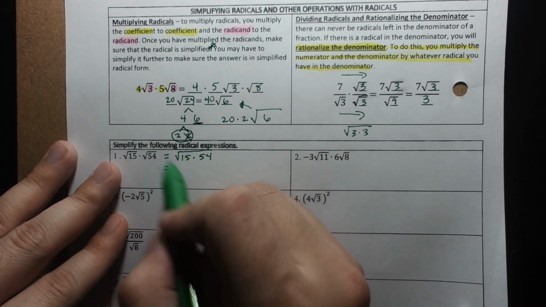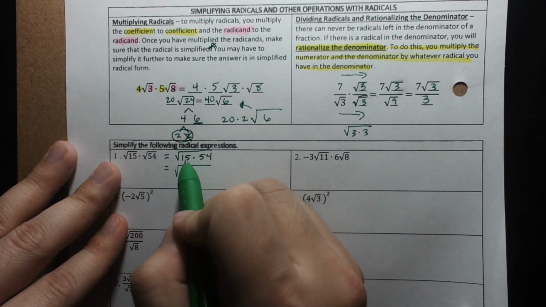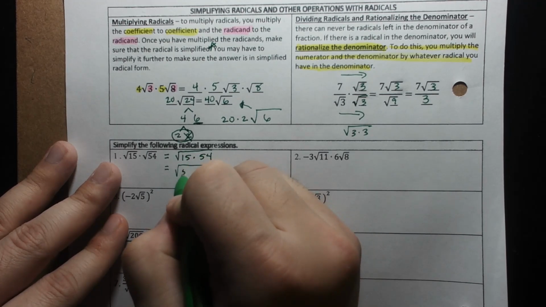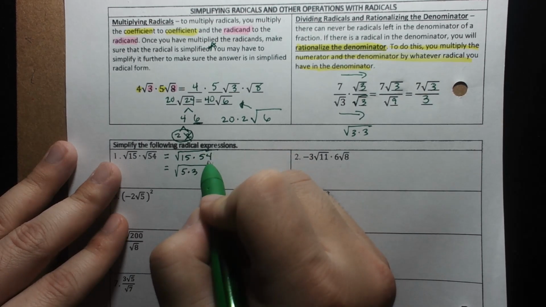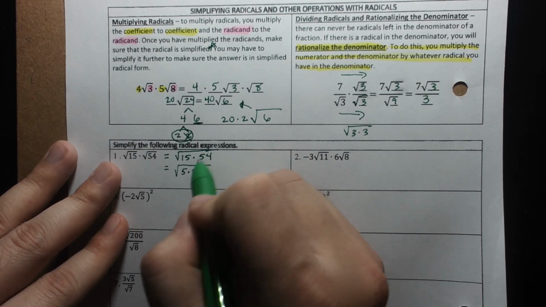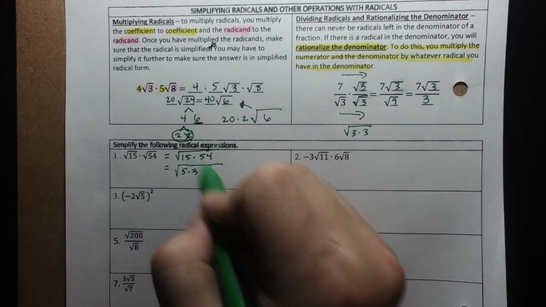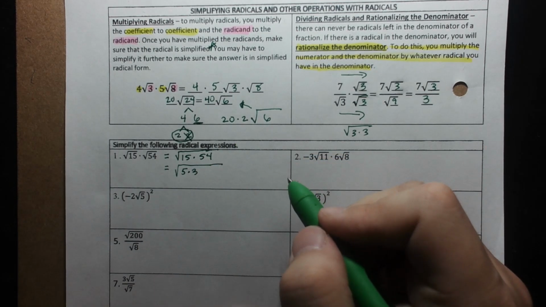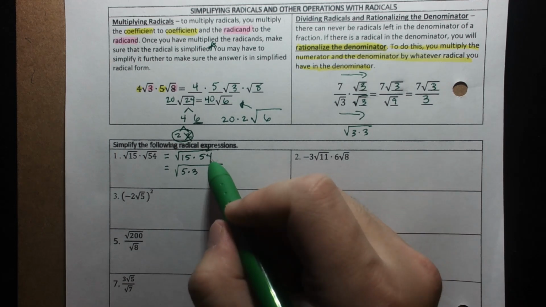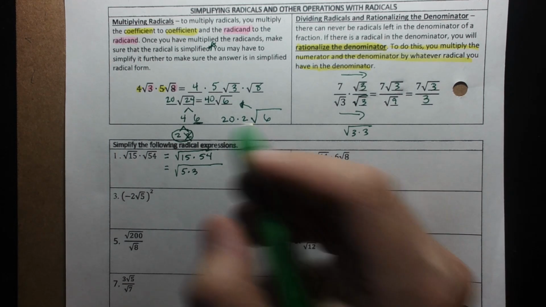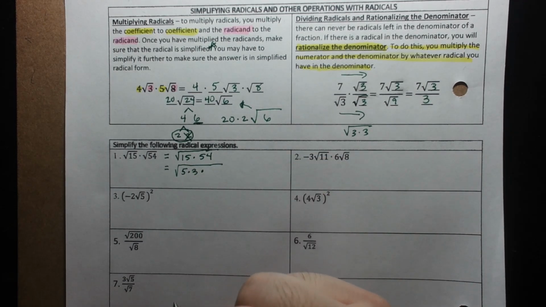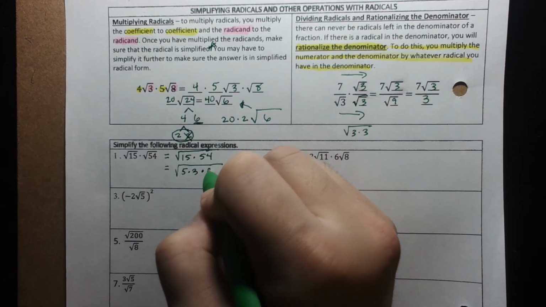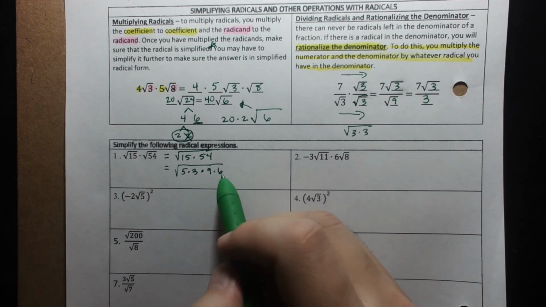I have the square root of 15 times 54. What I like to do here is go ahead and break down this 15, and the two numbers that work here are 5 and 3, right? So 5 times 3 is 15. And then here I have the square root of 54, or just the 54 here. I can think of two numbers that multiply together to give me 54, where one of them is a perfect square. So first of all, I'm going to throw in the multiplication sign and say 9 times 6, right? So 9 times 6 is 54.